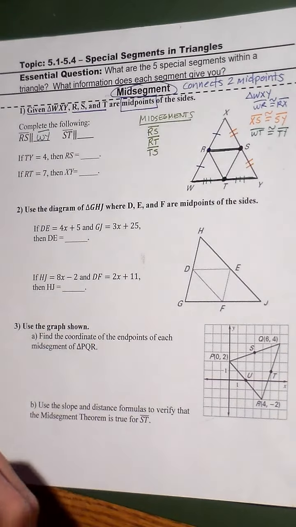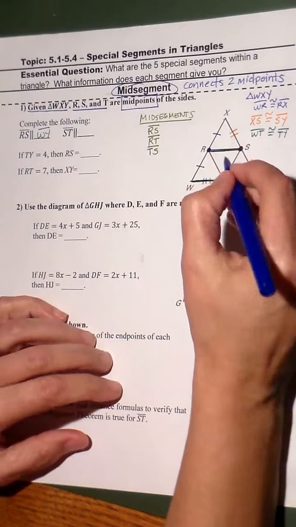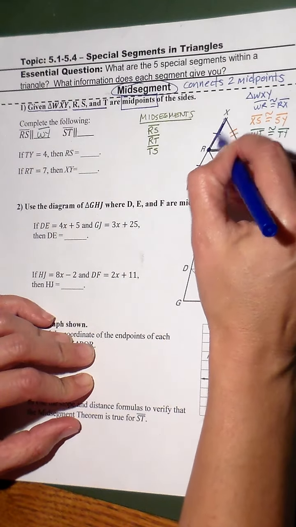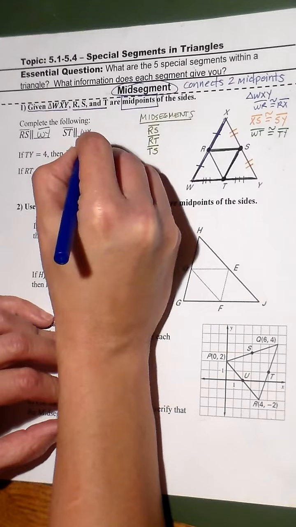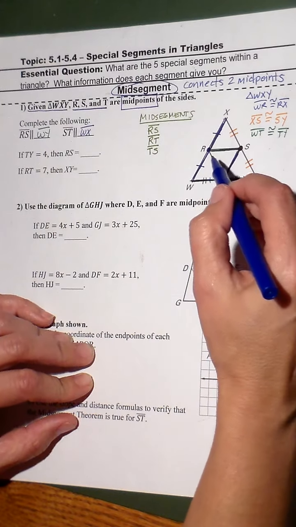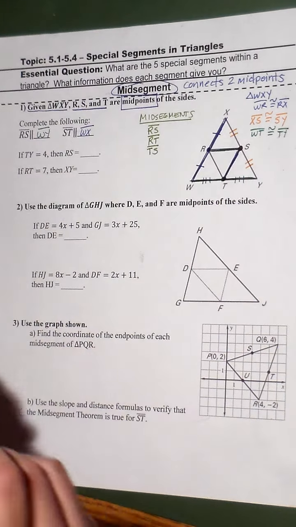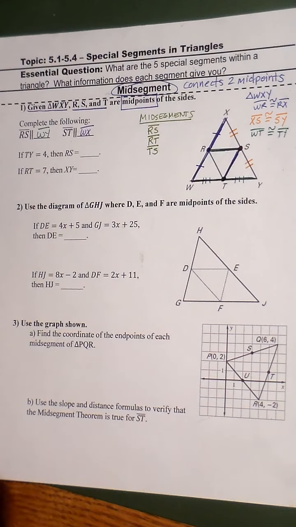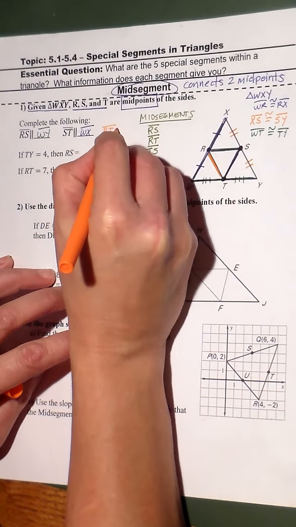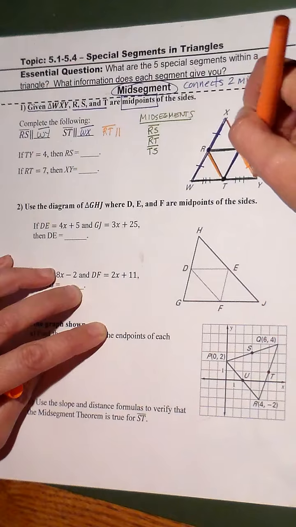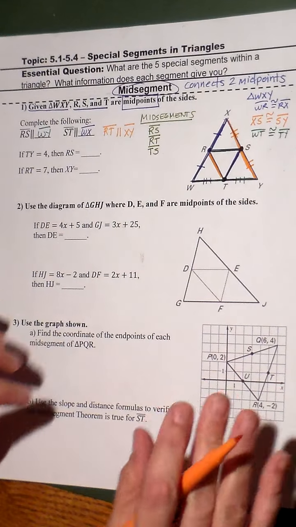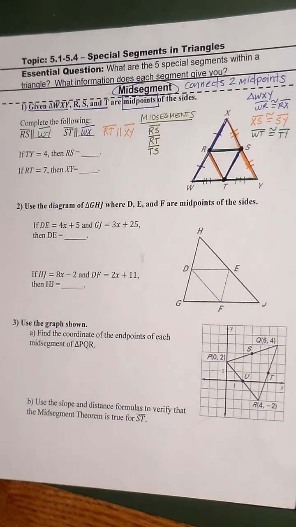So let's look at ST. ST is right here. ST now would be parallel to WX. Because ST intersects this side and this side, but it does not intersect this side, therefore that's the one it's parallel to. So let's look at the last one. We now have our last mid-segment, which is RT, and I'm going to add that on here, RT, and RT is going to be parallel to XY. So those are your three parallel relationships based on the mid-segment and the opposite side.